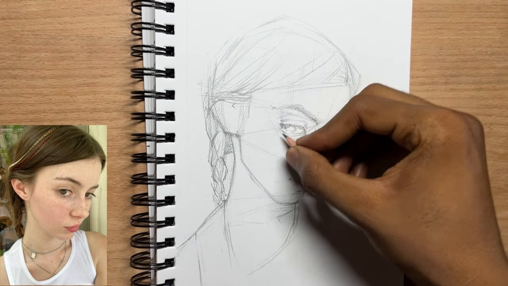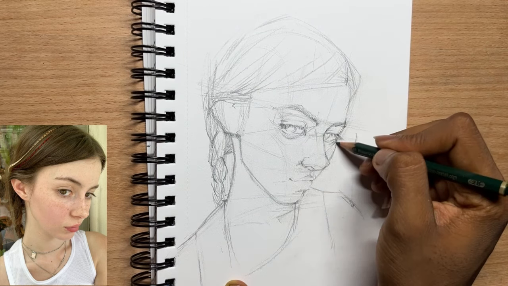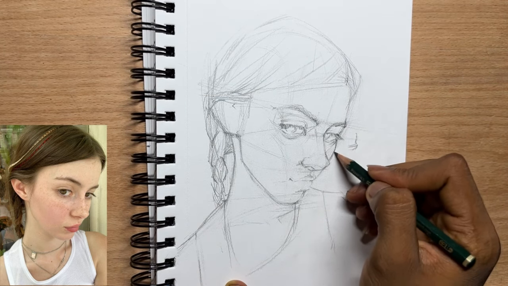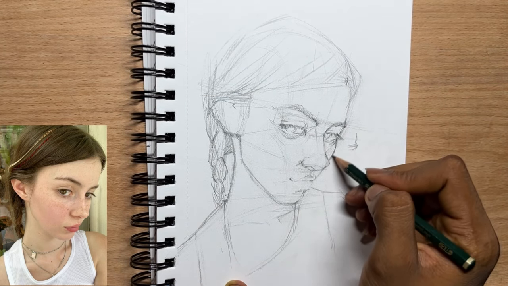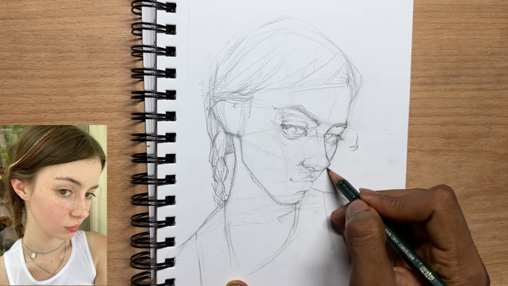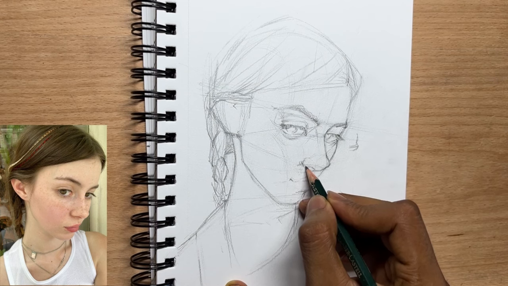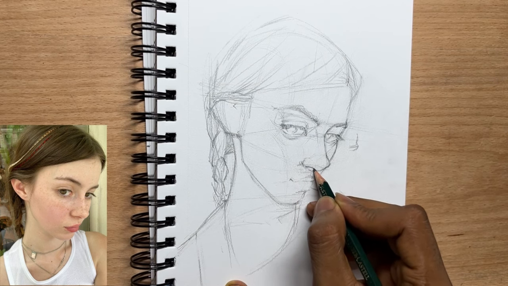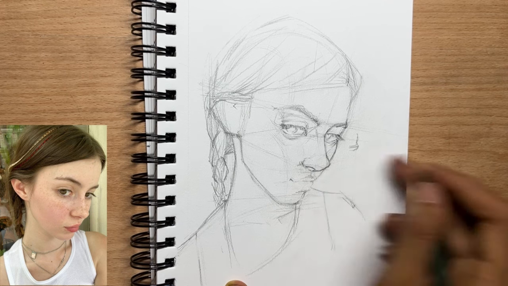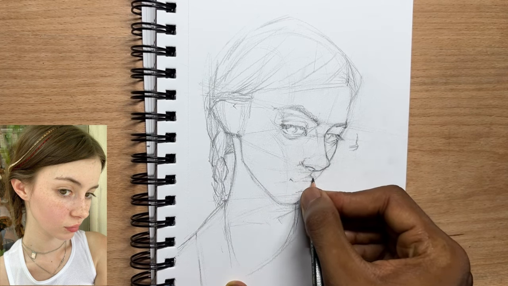Okay, and show that it's wrapping around the eyeball. So there is this V shape for the mouth.